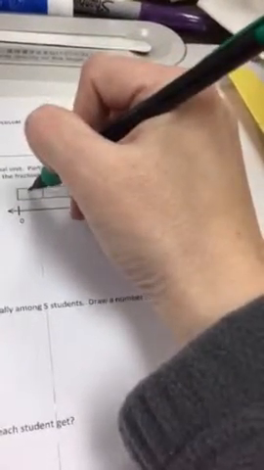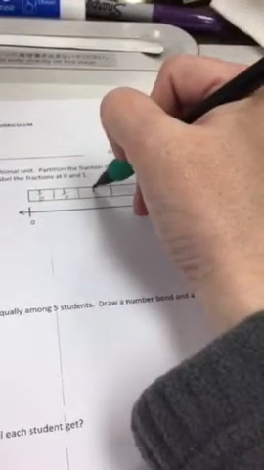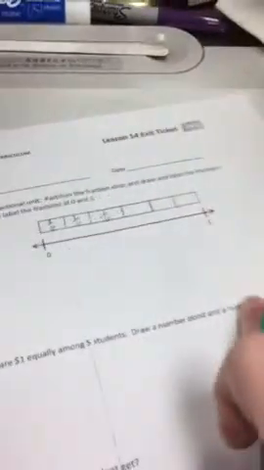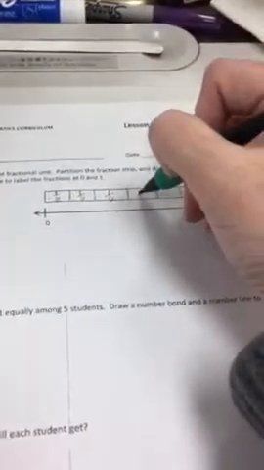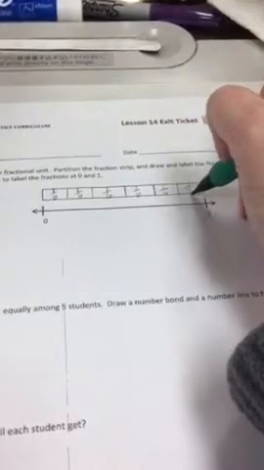When they want you to label the fraction strips after you've partitioned them, they want you to write in 1/6 for each part so that you can see that each part of that fraction strip is only 1/6 of the strip. Okay?